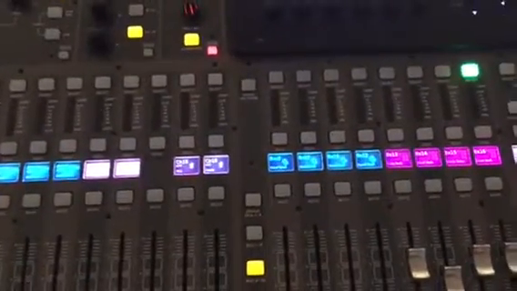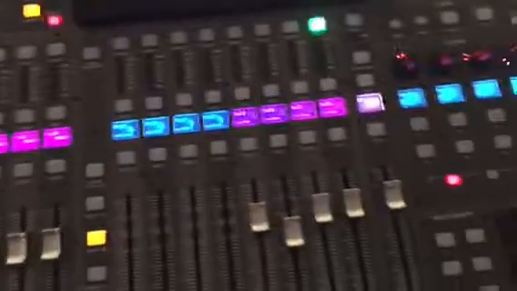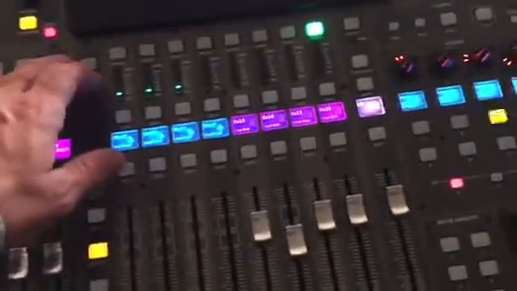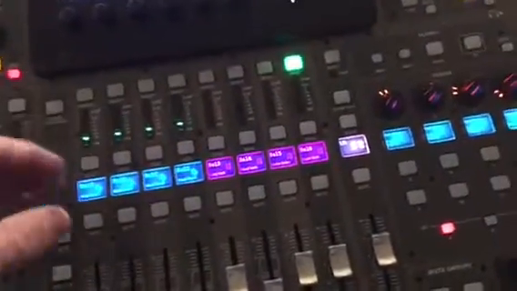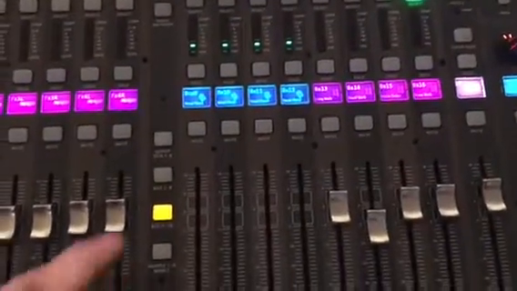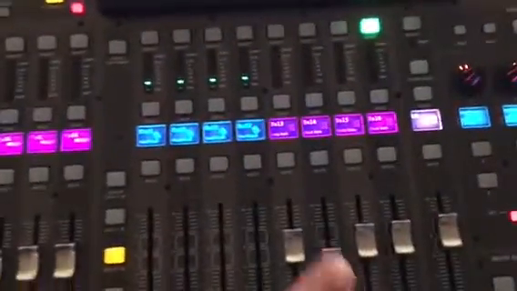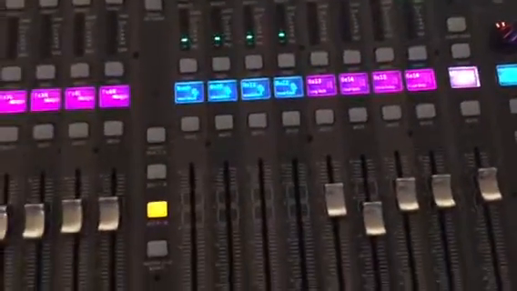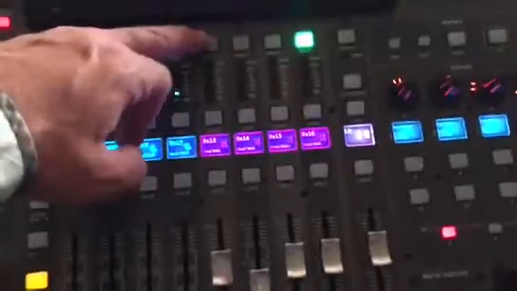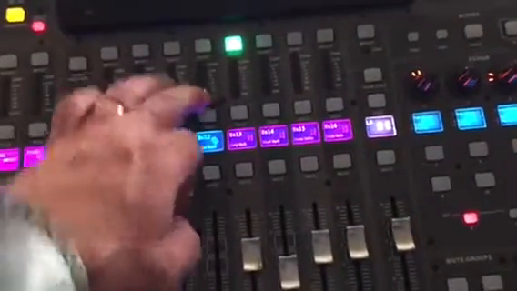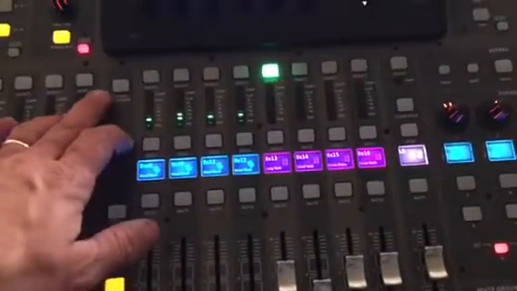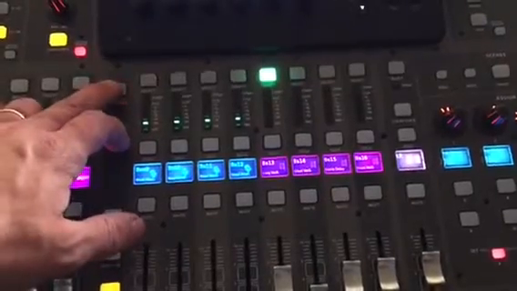So let's say, I'll just do it with the music here. So right over here we've selected 13, 14, 15, and 16, so those are our effects. And I'm going to select one of them, okay? So I'm going to hit right there, that's my long reverb. And then I'm going to hit Sends on Fader.